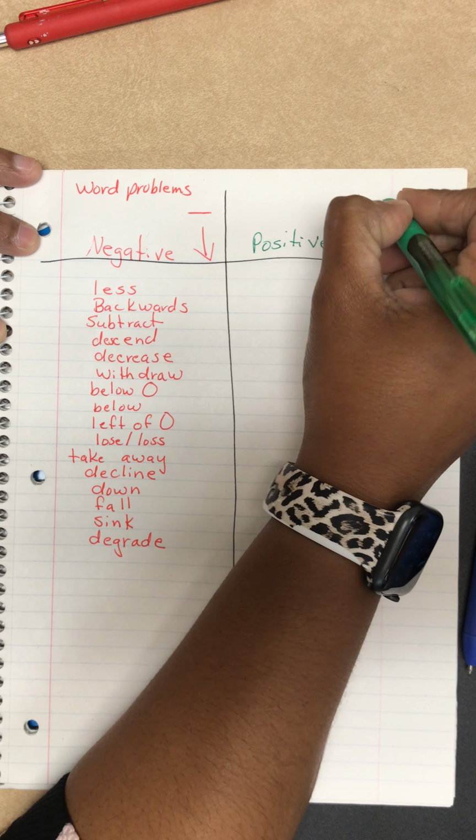Incline. Up. Rise. Float. Upgrade. Those are some of the words that we're going to talk about. If you see these words in a word problem or just in general, it will tell you what kind of number you're dealing with.